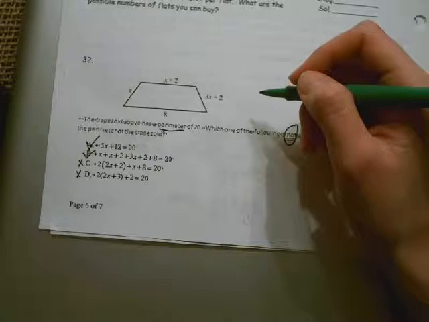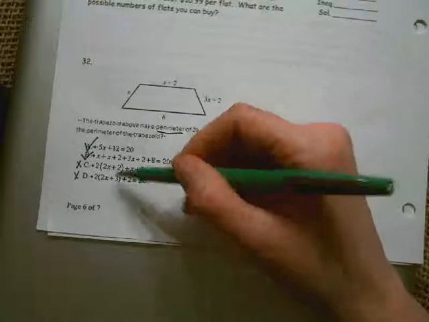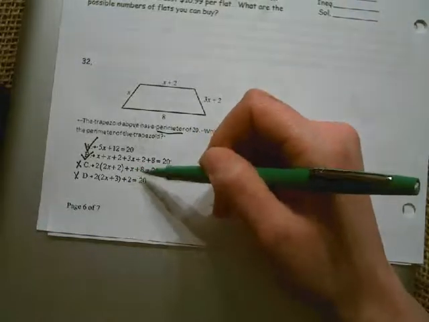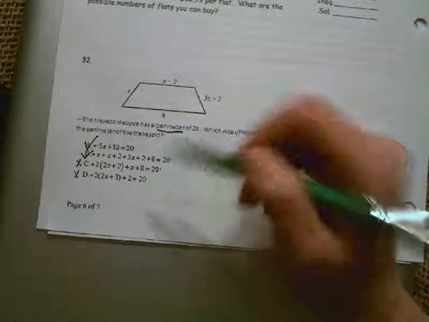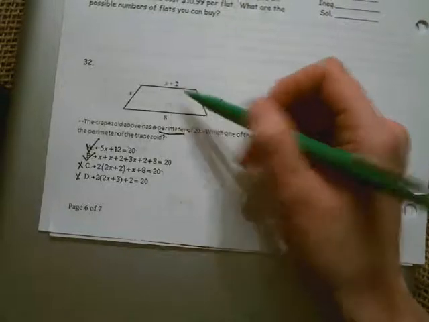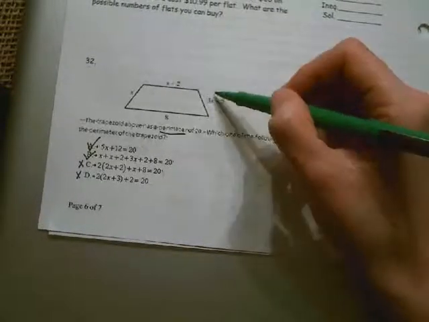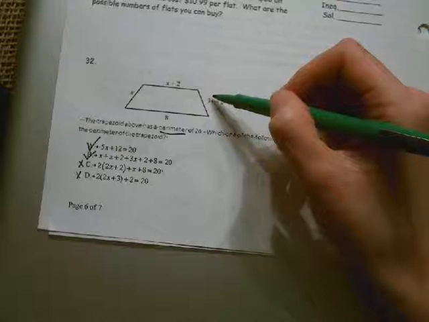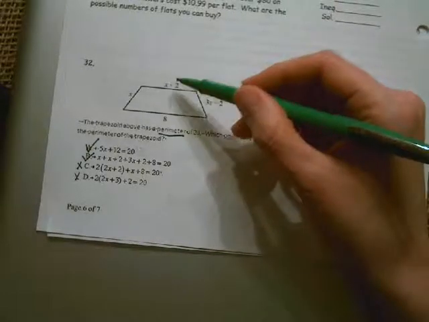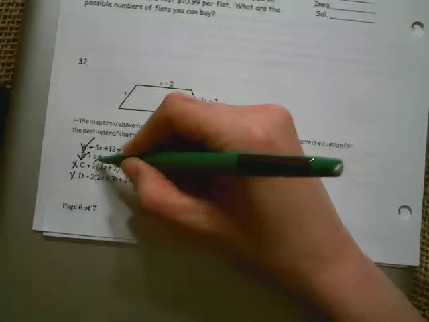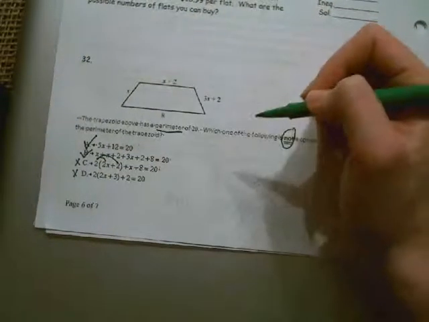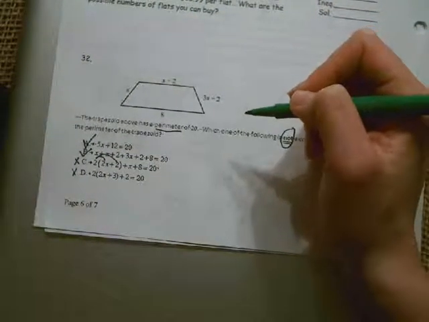So it's saying 2 times 2x plus 2 plus your 8 plus your x equals 20. Well, I know here x plus 3x is 4x, right? And 2 plus 2 is 4. So if I distribute this guy here, 2 times 2x is 4x, and 2 times 2 is 4.